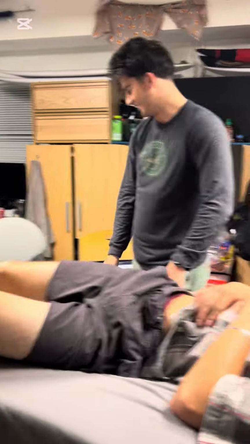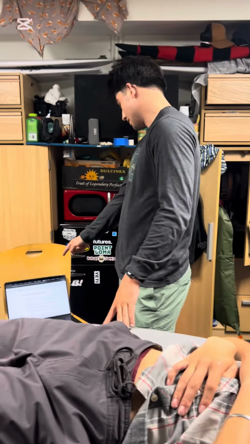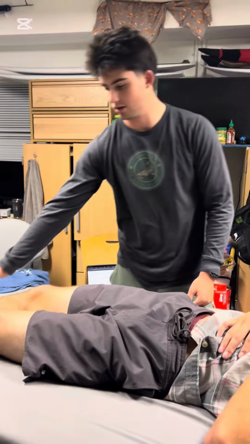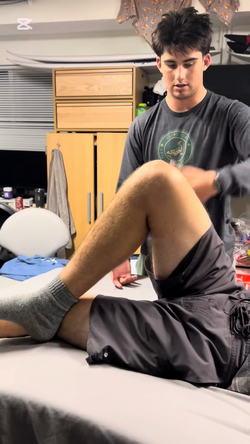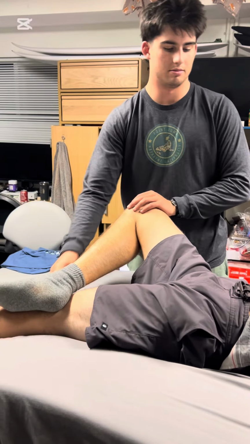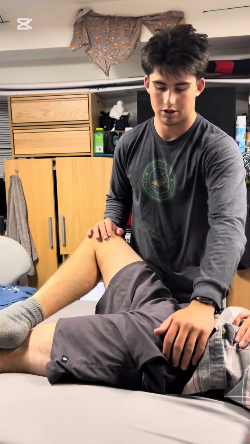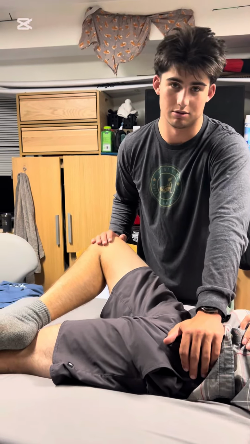All right. Okay. And then we're going for the FABER test. So we're going to go figure 4. So put your heel over this, and we're testing for hip mobility. And drop this knee, right? So we have tightness in the hip, but any pain there would be SI joint involvement. Make sure this opposite hip is down, right? You're really tight. Happens to the best of us.